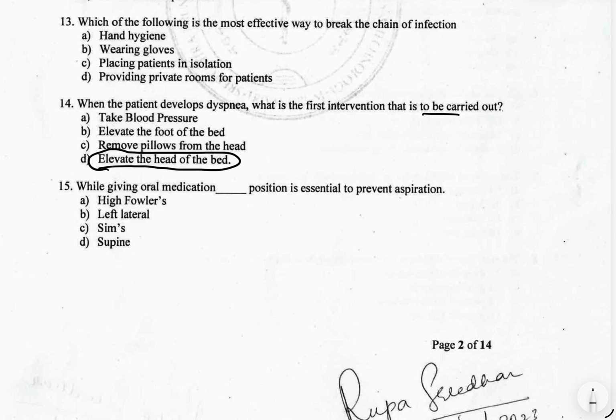But see this here, elevate the foot of the bed. If you are confused and stressed, in a lot of tension and you don't have enough time to finish your exam, you might put a mark here, which is a wrong answer. That's why this is here. Okay, elevate the foot of the bed. Obviously, we know that is not the right answer. We are going to elevate the head end of the bed.